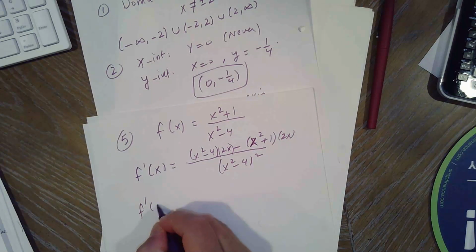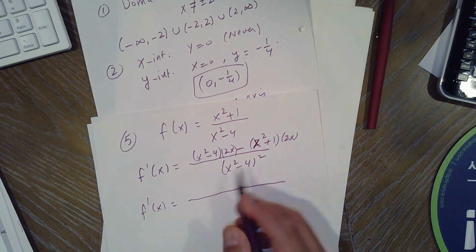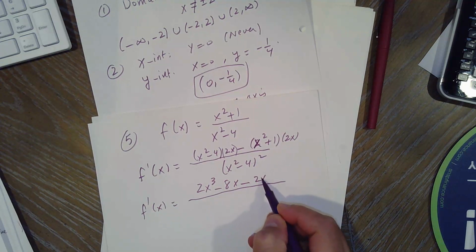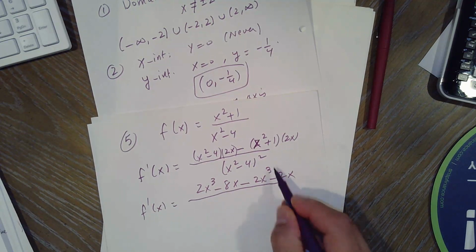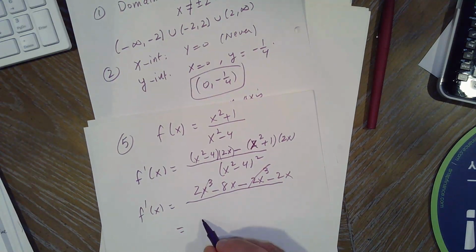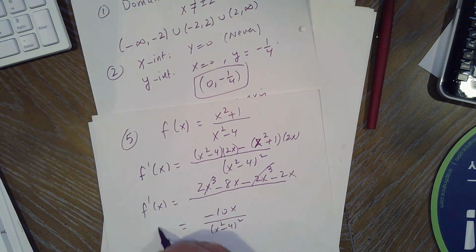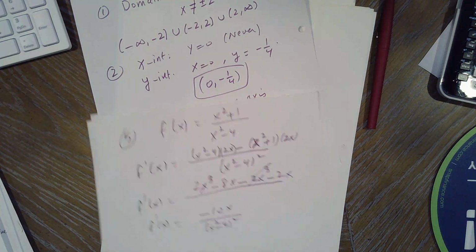So if you work it out, you get 2x cubed minus 8x minus 2x cubed minus 2x, which is negative 10x over x squared minus 4 squared.